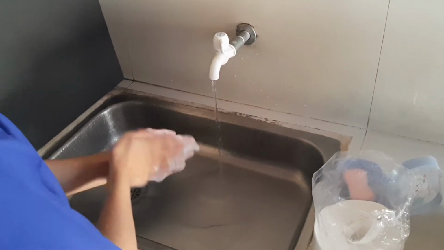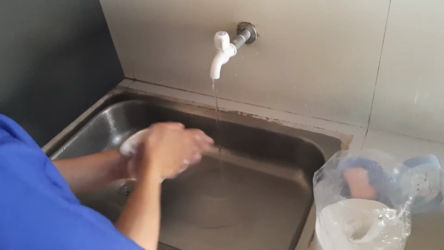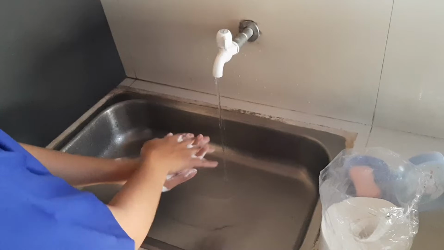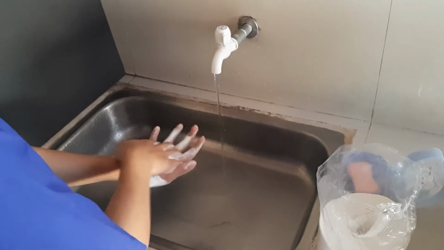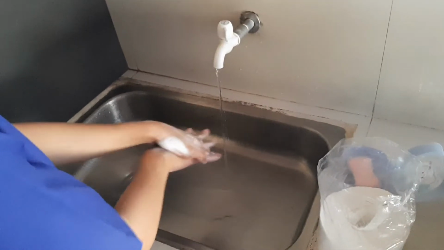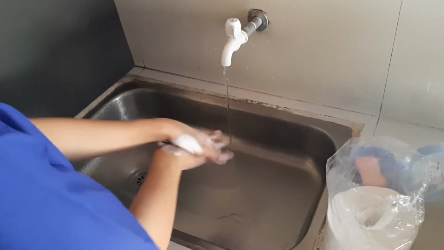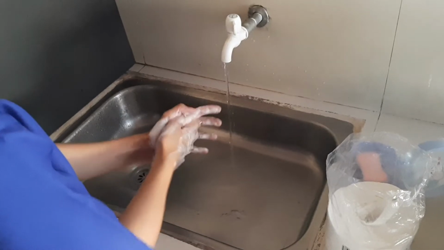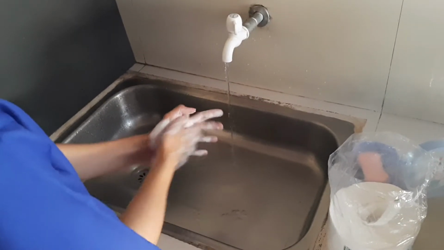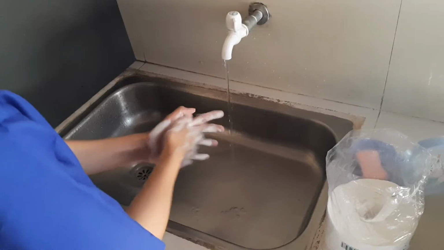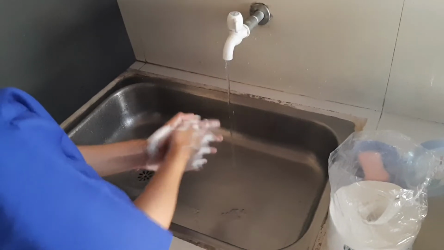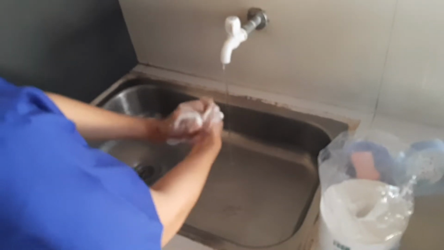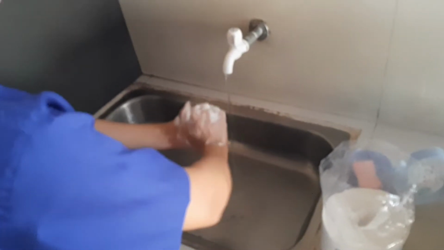Use firm rubbing circular movements to wash the palm, back, and wrist of each hand. Right palm over left dorsum with interlaced fingers, and do it vice versa. Next is palm to palm with interlaced fingers. Next is back of fingers to opposing palms with fingers interlocked, and do it vice versa.